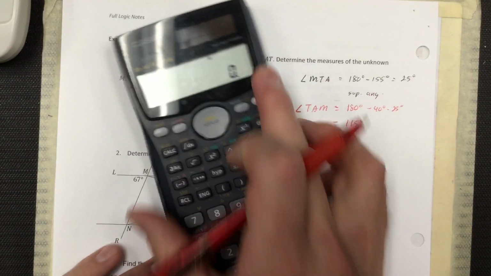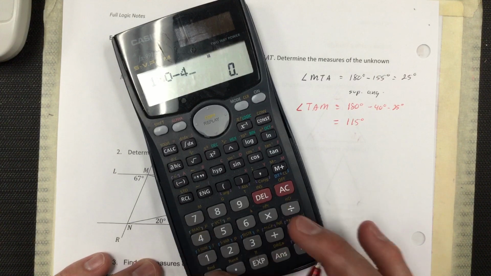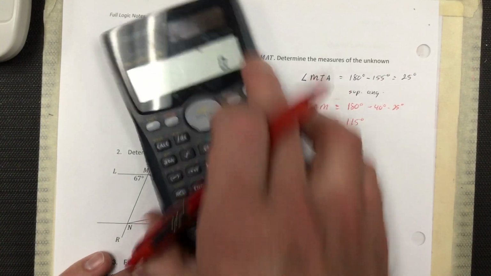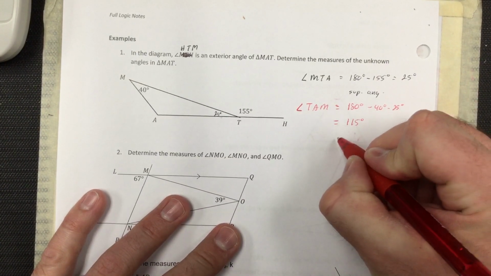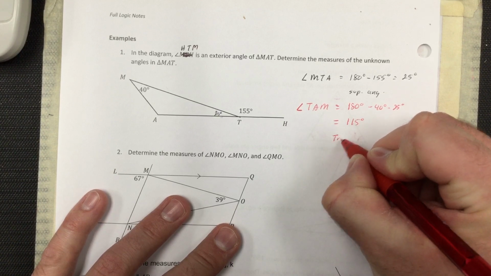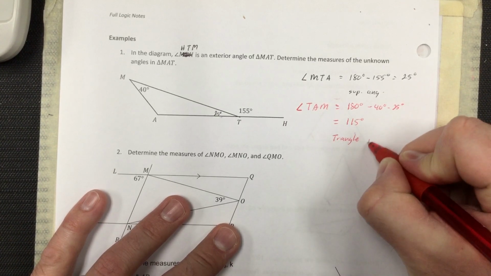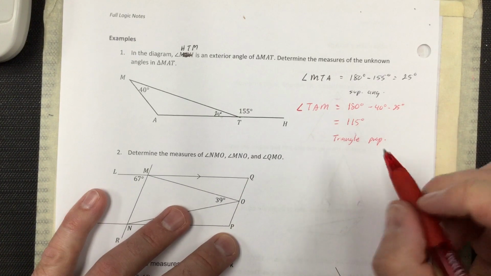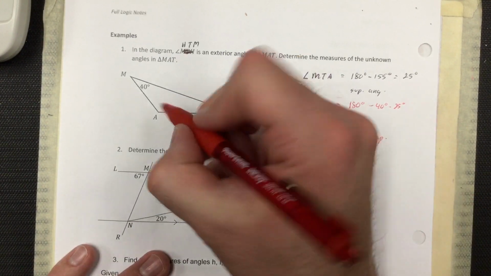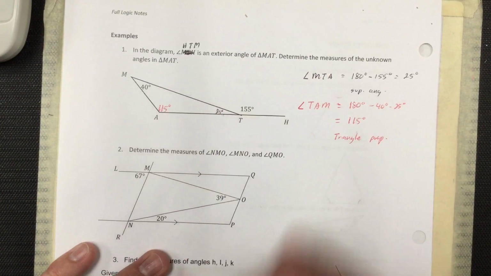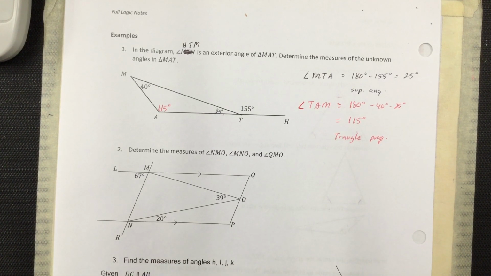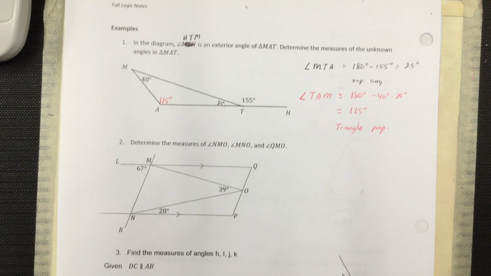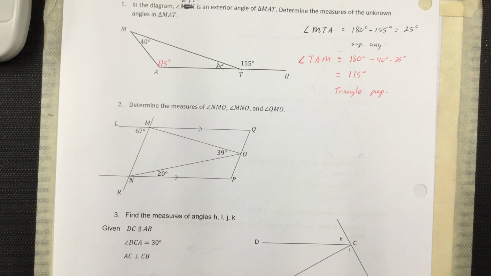Let's double check that using a calculator. Yes, 115, perfect. This is based on our triangle property, the fact that all three angles add up to 180 degrees. This is using the proofs we've gone through in the past.